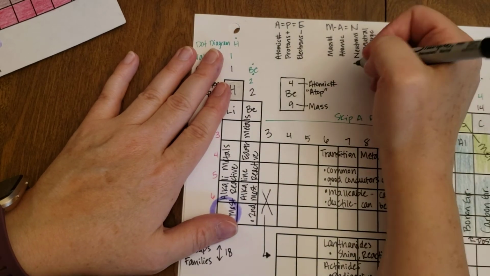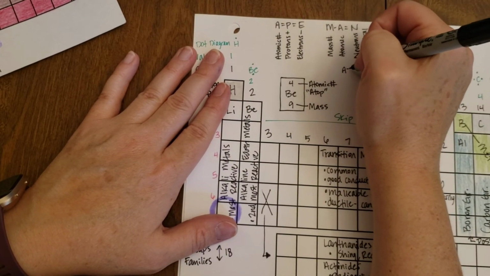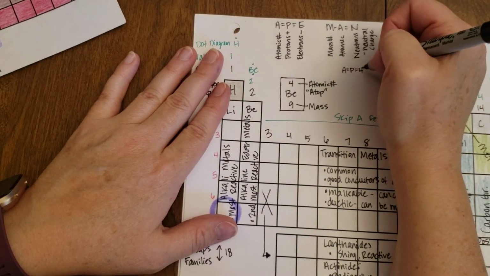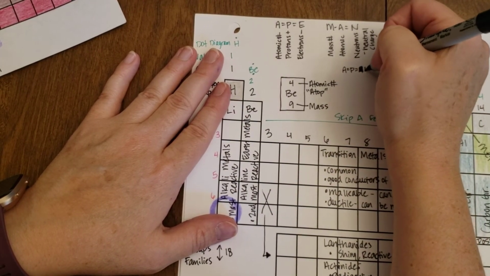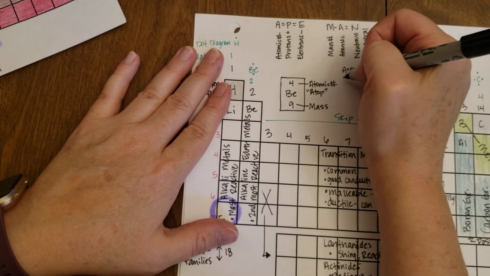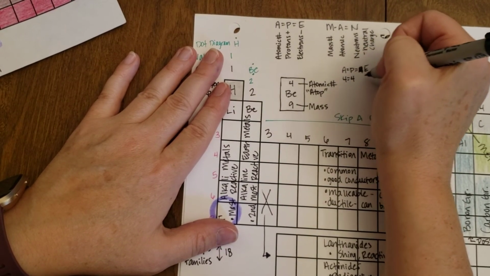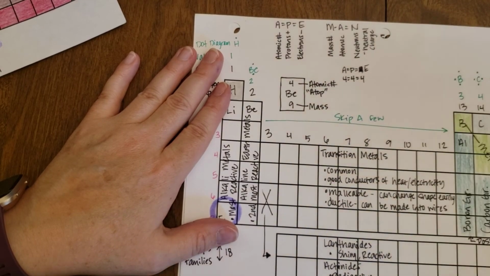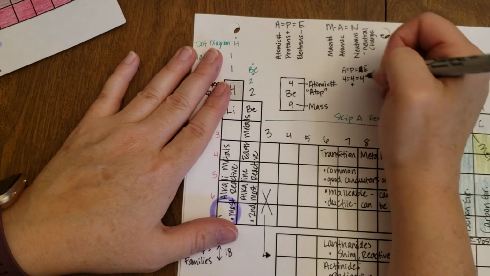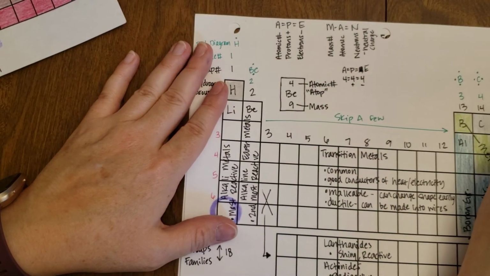Okay, so let's come over here and let's describe the ape. Oh my goodness, I'm trying to write the wrong thing. Sorry, scribble. Got ahead of myself. So if the atomic number is 4, that means I have 4 protons and 4 electrons, 4 positive protons, and 4 negative electrons.